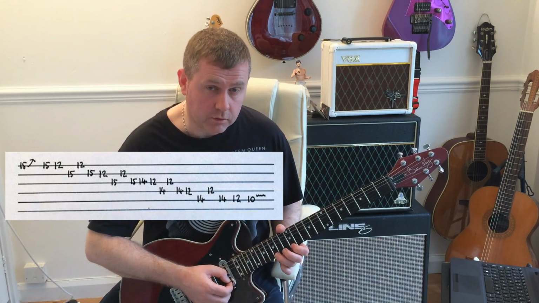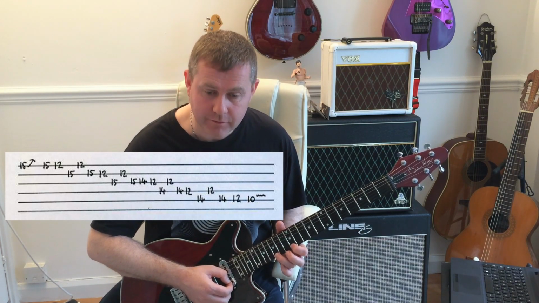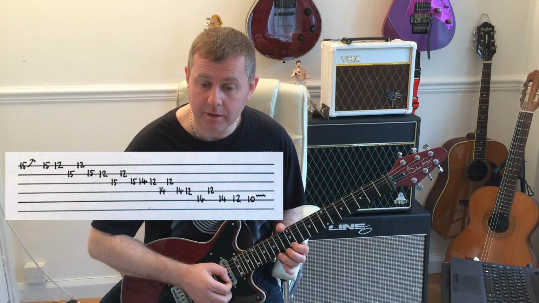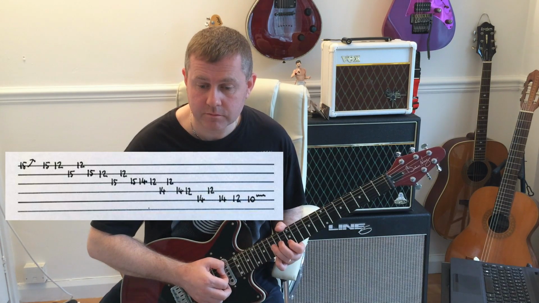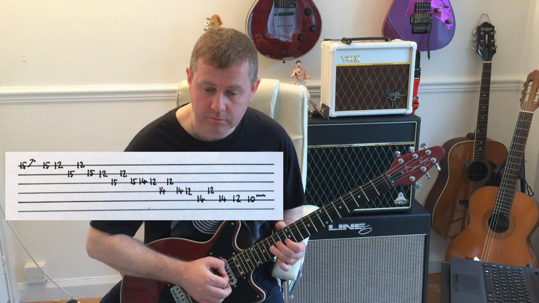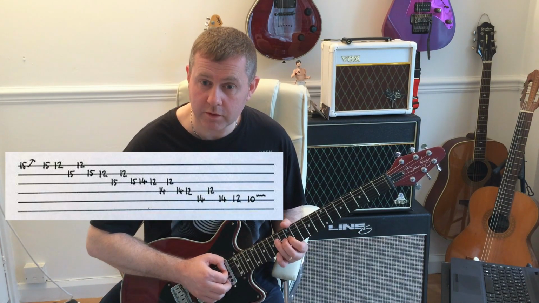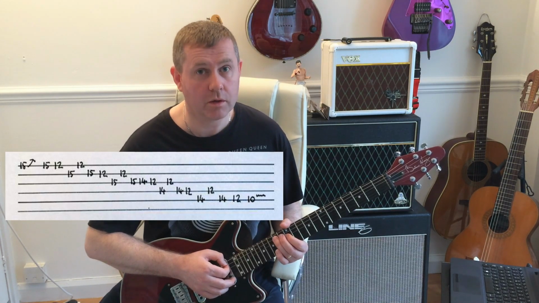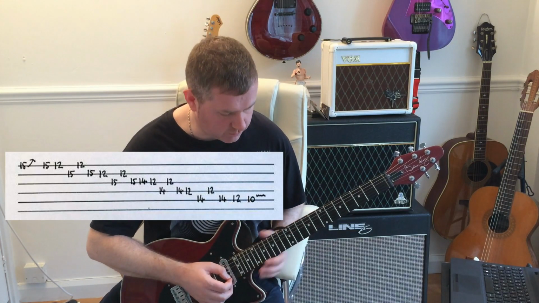So the guitar tab's on the screen to make it clearer, but we're moving from the high E, 15/12, 15th of B, back to the 12th of the high E, 15/12 on B, 15th of G, back to the 12th of B, 15, 14, 12 on G, 14th of D, back to the 12th of G, 14, 12 on D, 14th of A, 12th of D, 14, 12, 10 on A. There's a bit of vibrato in that one, so we've got that.